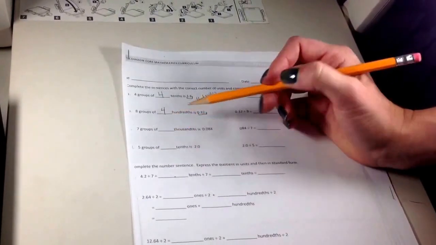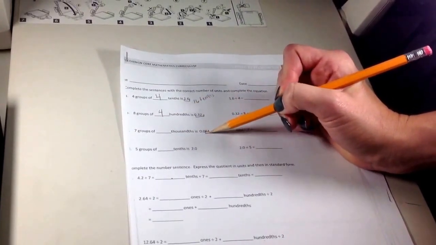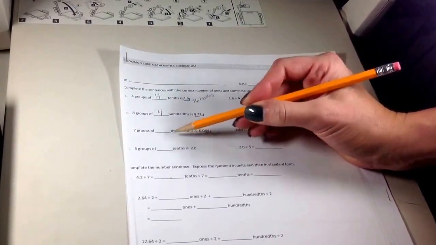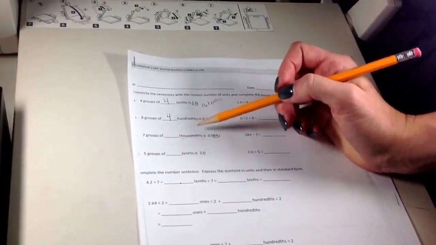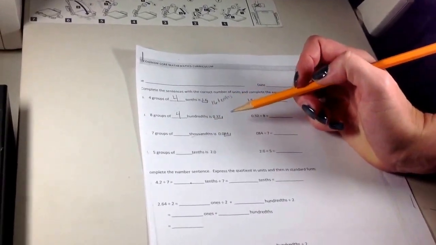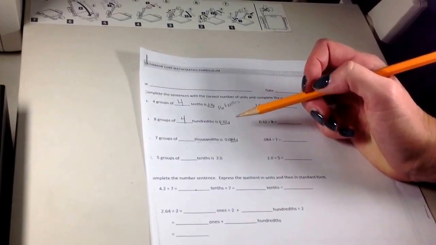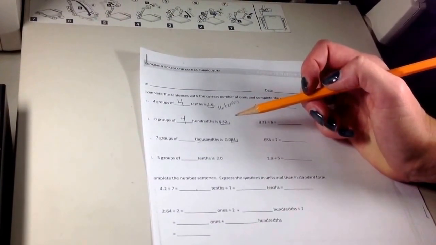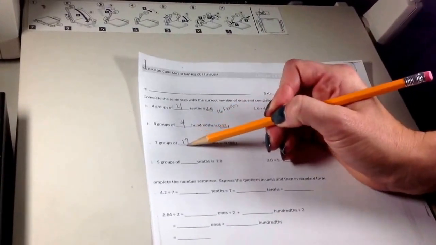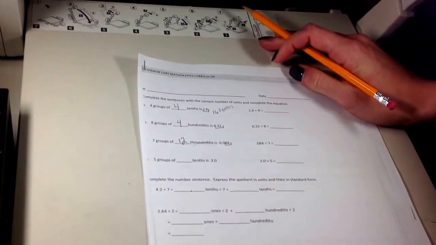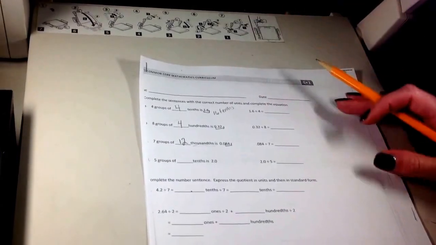If I look at the next one, my basic fact in here is 84. This time we're in the thousands though. 7 groups of what will give me 84? So 7 times 12 is going to give me 84. So 12 thousandths would be my answer.